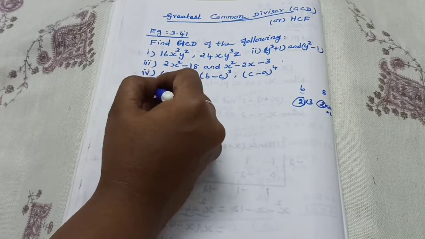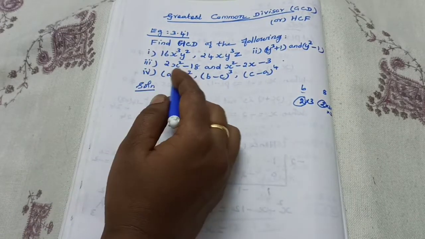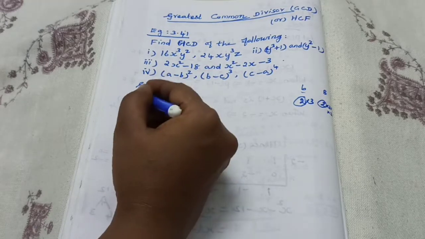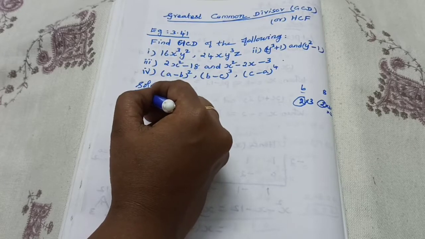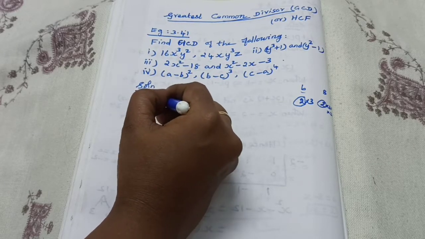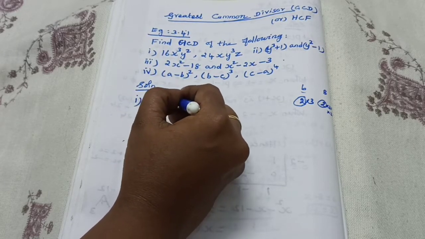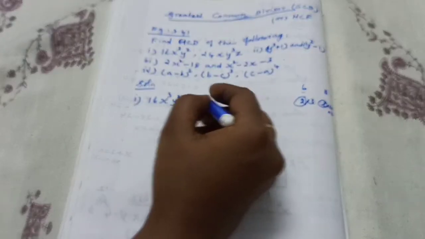4 subdivisions are given. This one I will explain, then afterwards you will get an idea. First one: 16x cube y square. The first polynomial you should take.